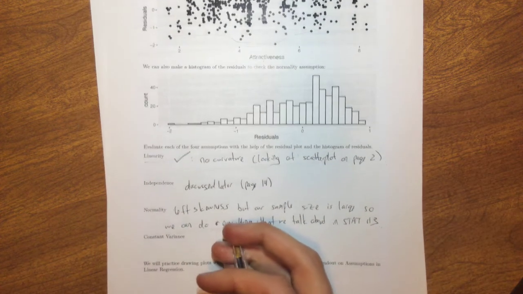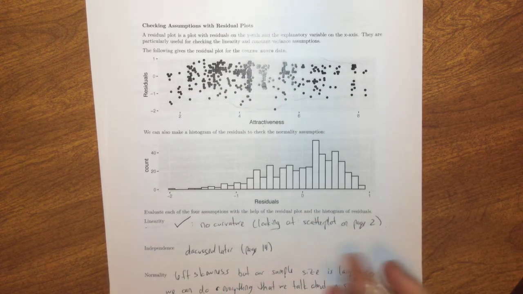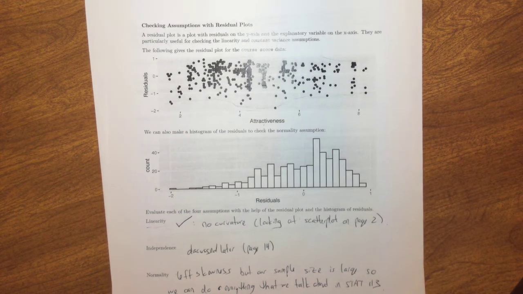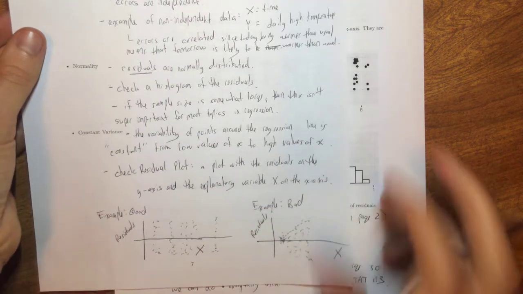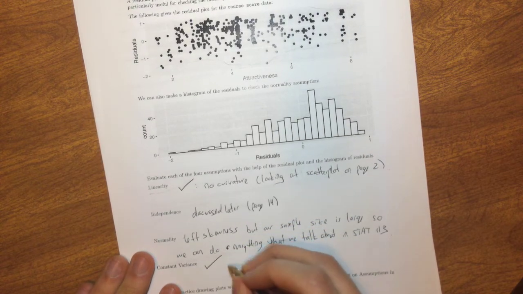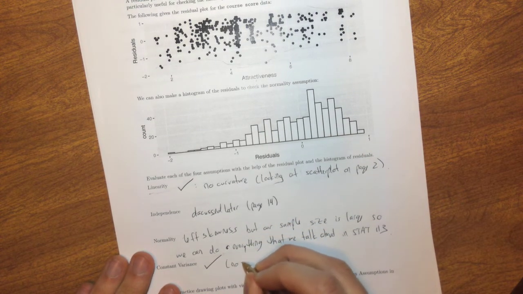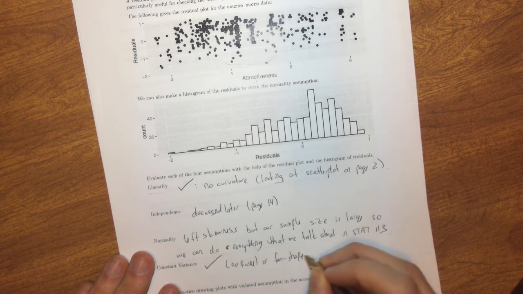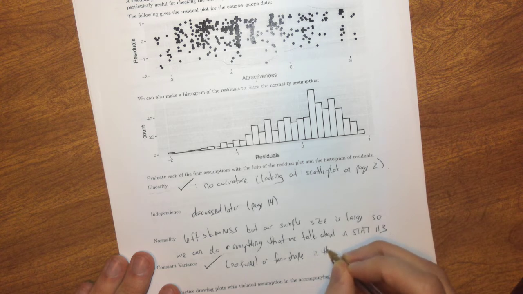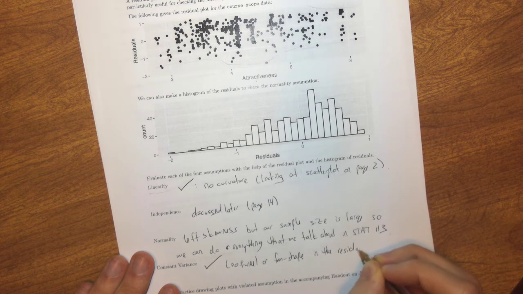It's never going to look perfect with real data as long as there's not any sort of extreme pattern like we drew out in our example. We're good. And so this is going to be good. There's no funnel or fan shape in the residual plot.